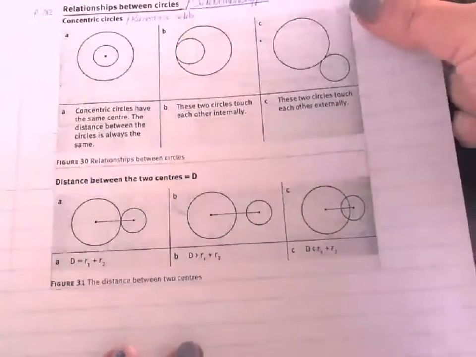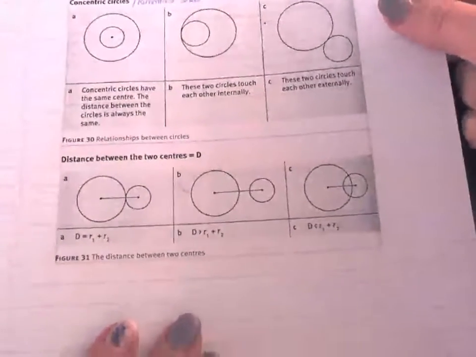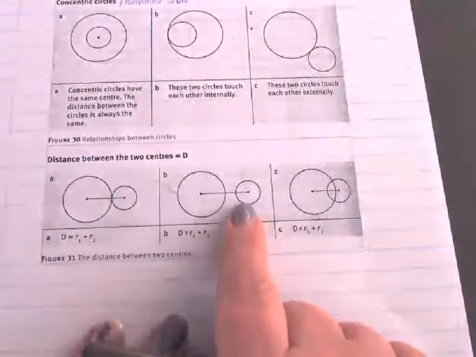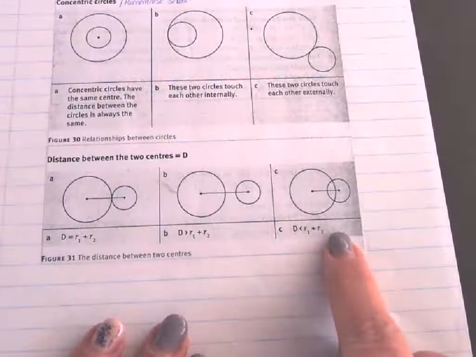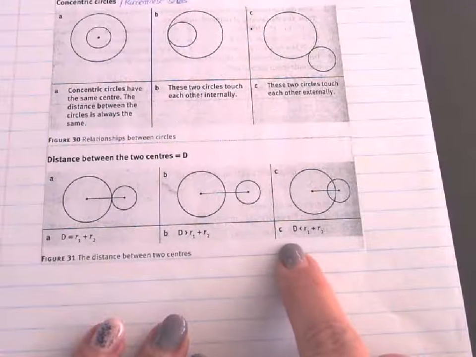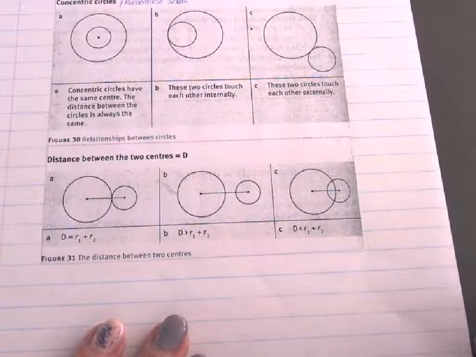So my B is that the distance is larger than the sum of the radii. Yes. Then this one is the distance is smaller than the sum of the radii.